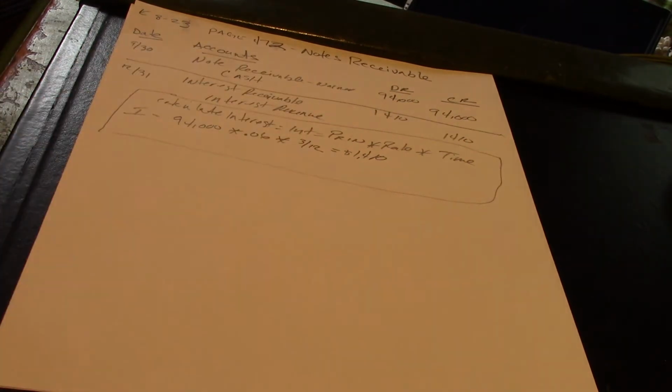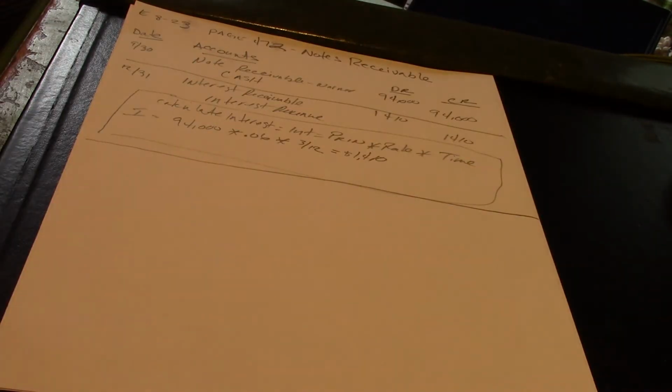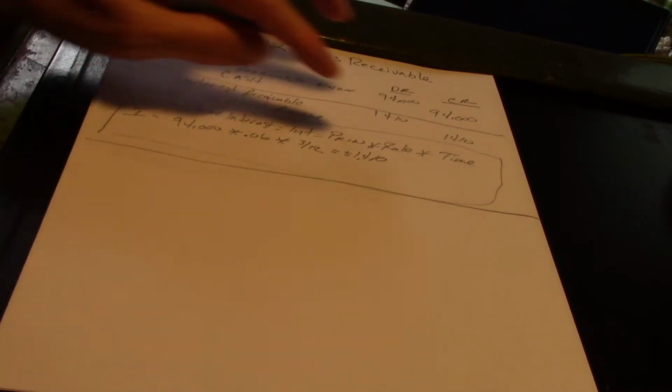You need to memorize that, and you're going to come across that a lot. All right, we're going to start doing CDs and things like that. So you'll need to understand how interest works. Probably a lot of you do already, you're finance majors, so probably a lot of you have had a finance class and understand all about interest. That's great. All right, so that's the interest that accrued.